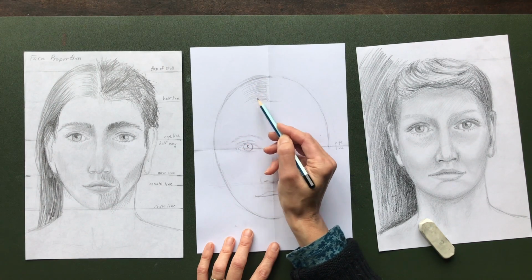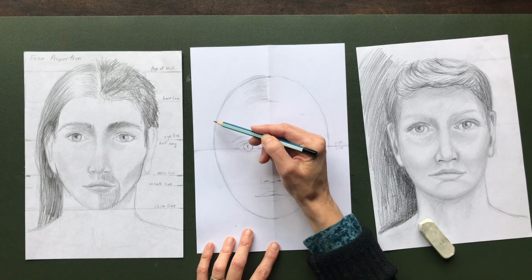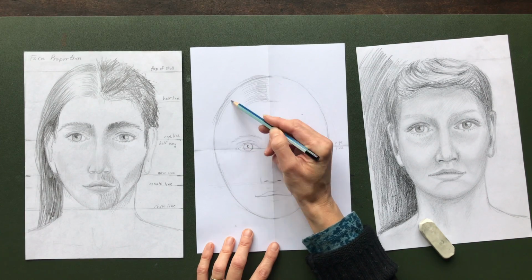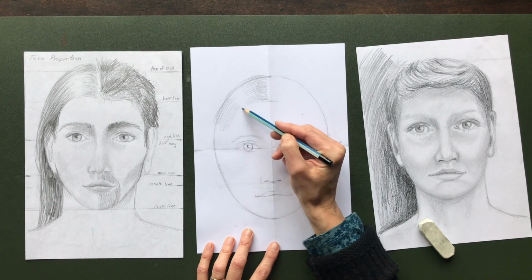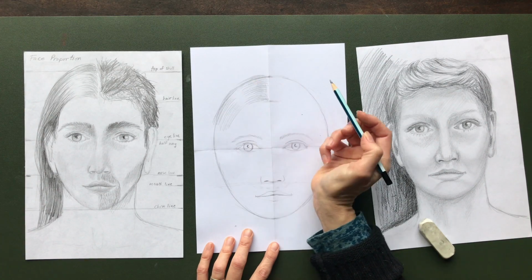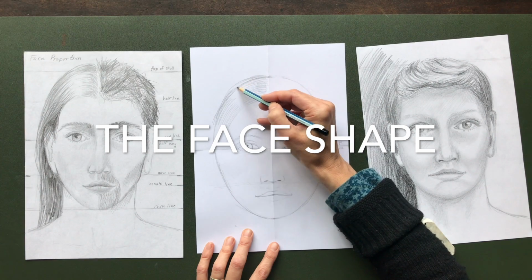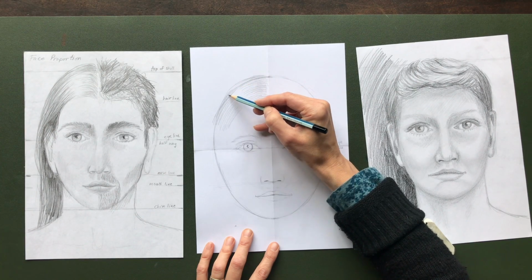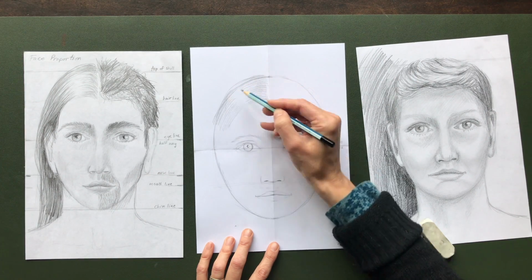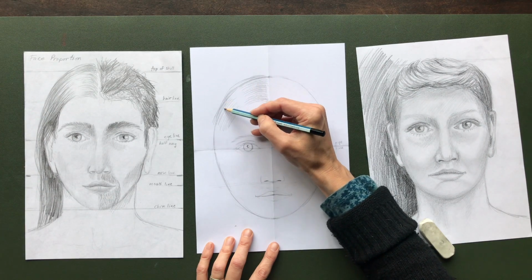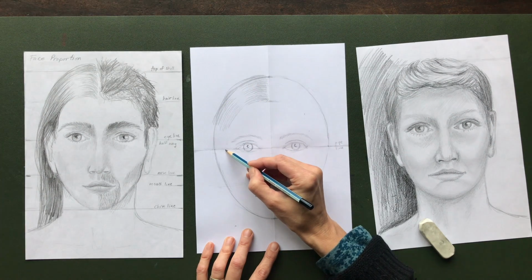And the way to get the shine is to create that hair going in that way. Your headline, the line of the head, will come down. You've got the top curve and it comes in about half an eye.